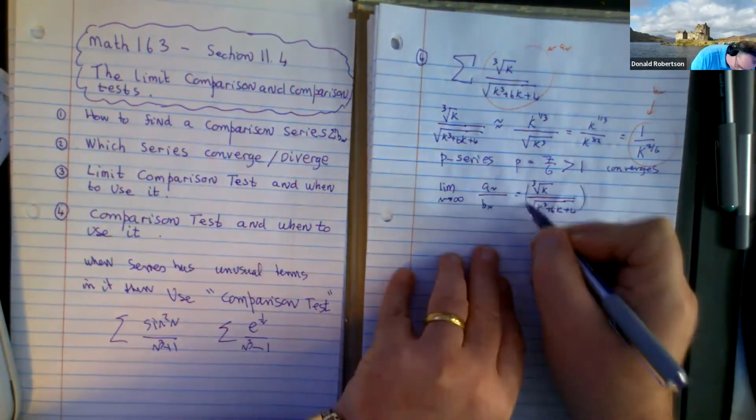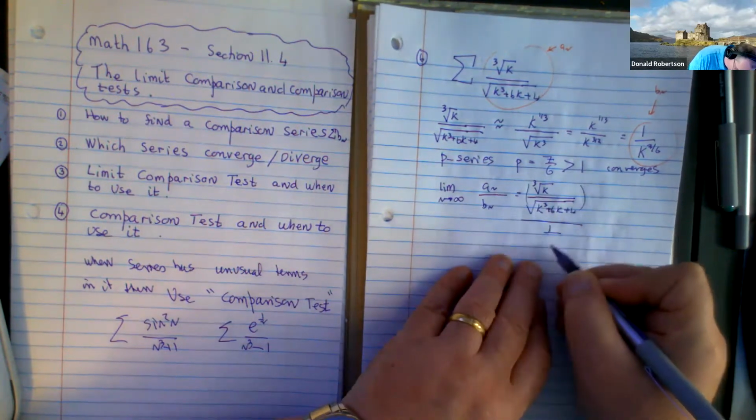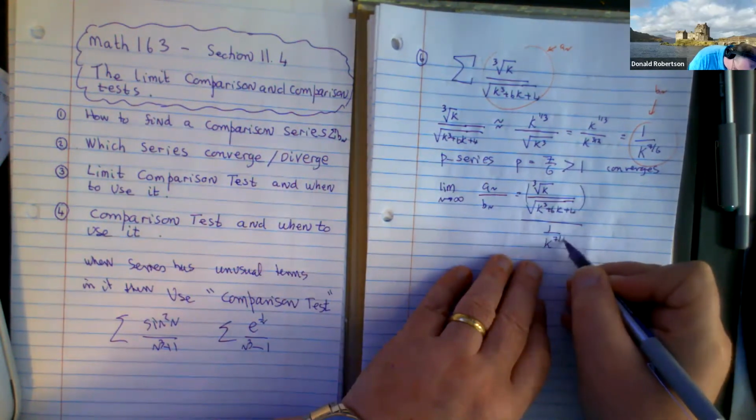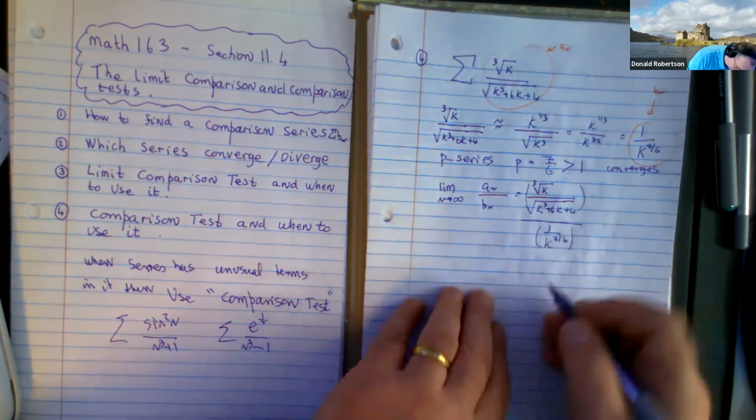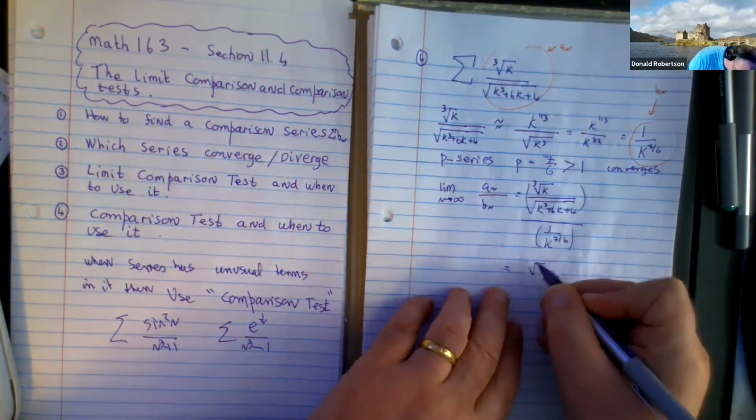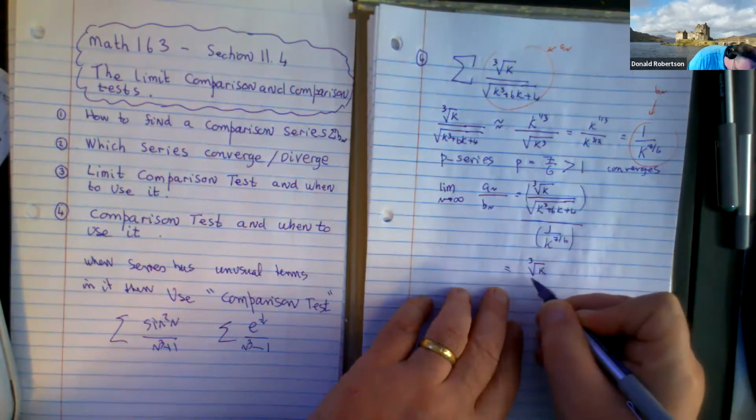That's the top. It's going to be divided by 1 over k to the 7/6. And that becomes that fella.